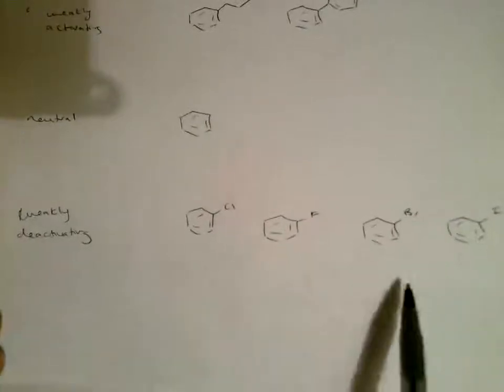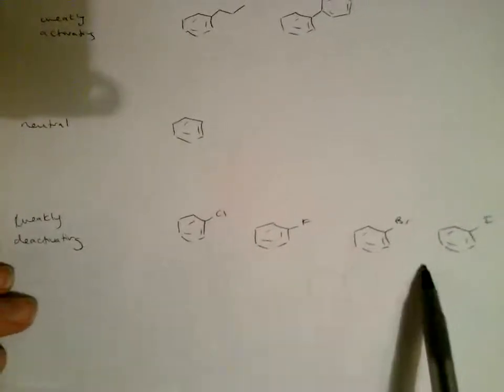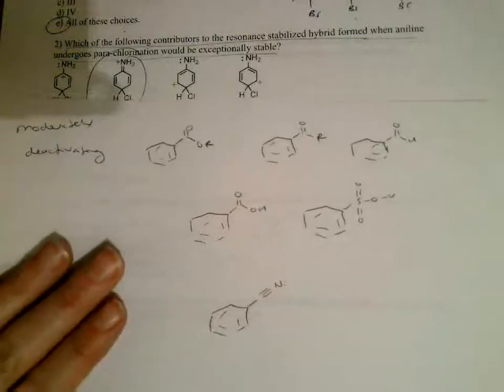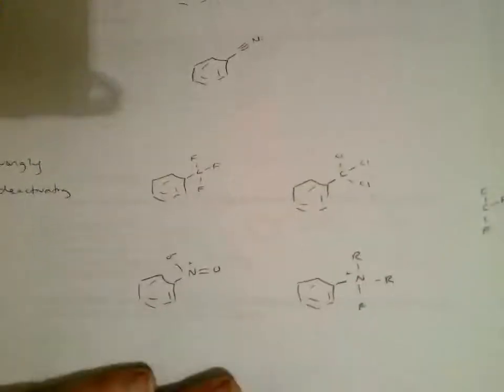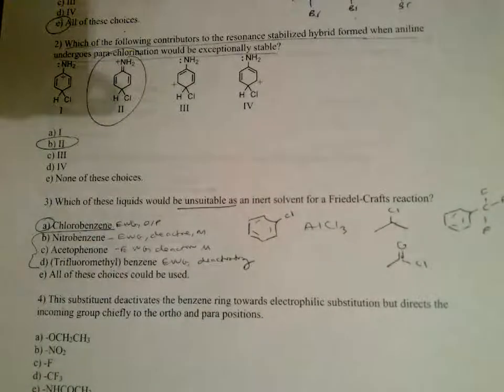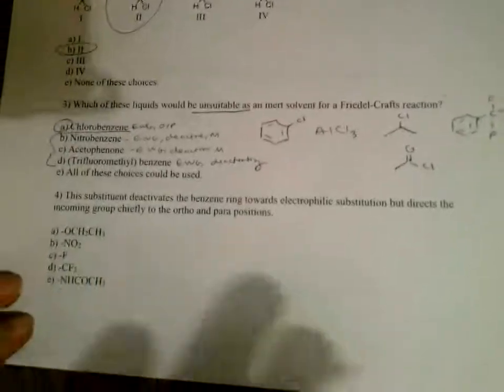And then let's look at weakly deactivating. So all the halogens are weakly deactivating, but they still are ortho para directors due to their resonance structures. And then we've got some moderately deactivating groups, and then finally some strongly deactivating groups. So go through and make a list of that for yourself so that you have that handy.